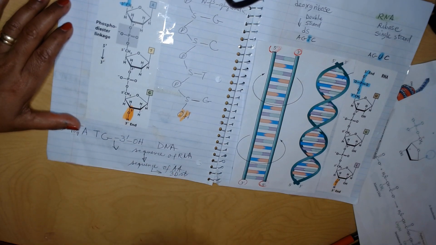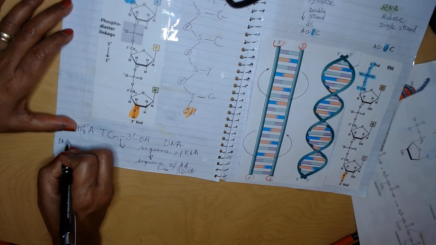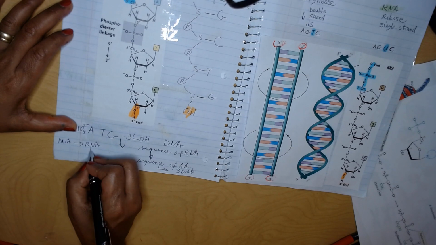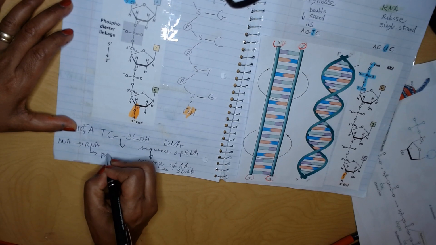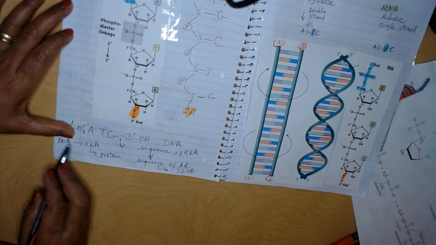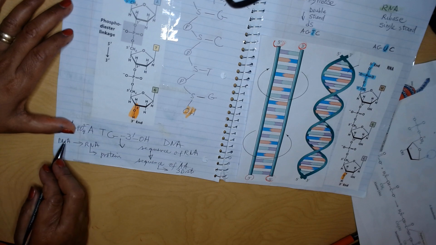We're going to say that the genetic information is going to flow from DNA to RNA and from RNA to protein. And that process, from DNA to RNA, is going to be called transcription.